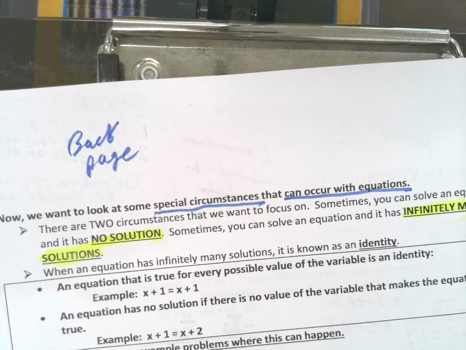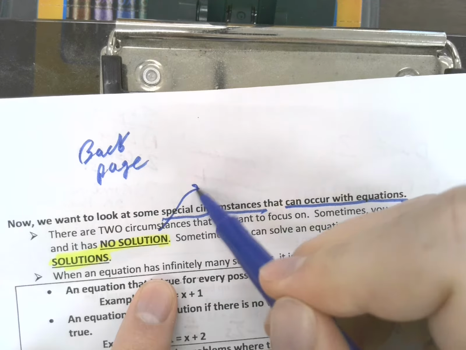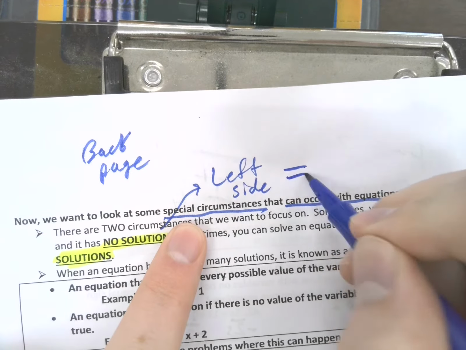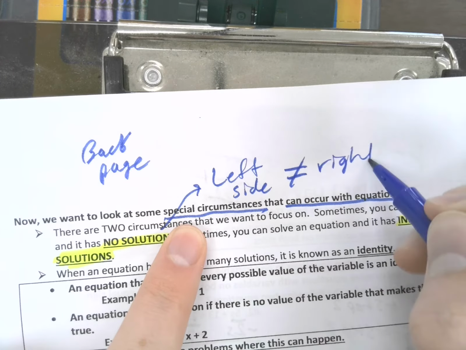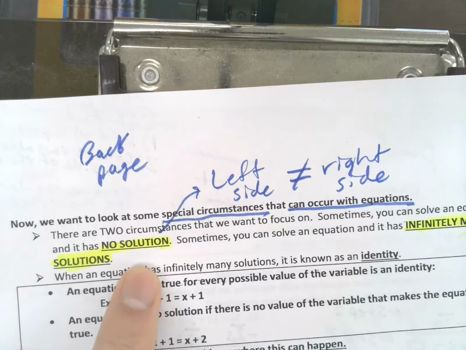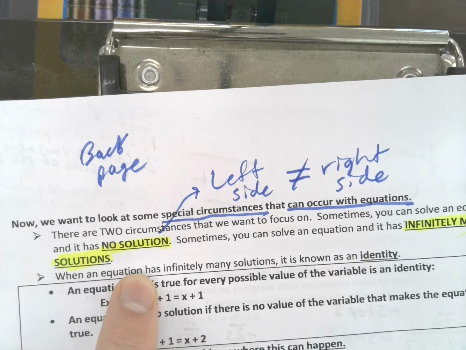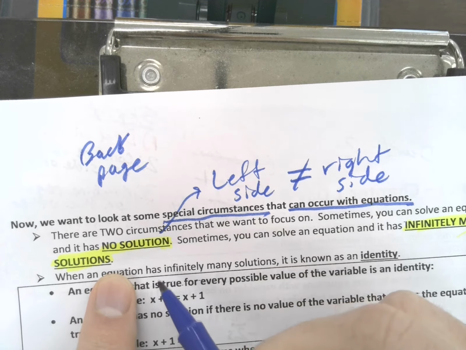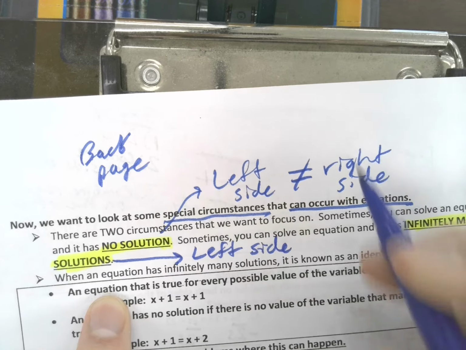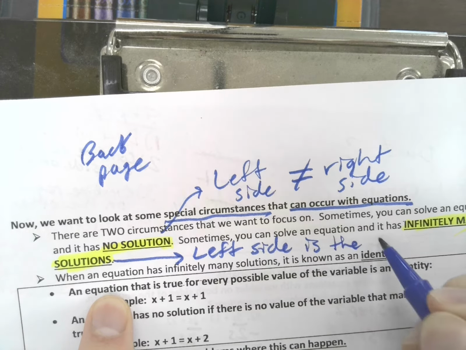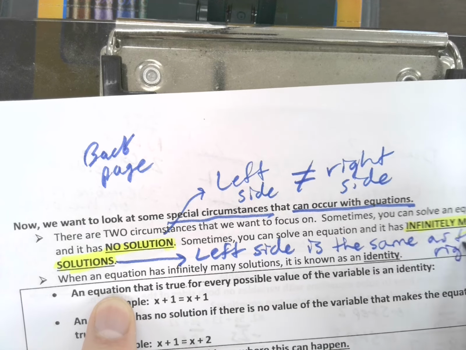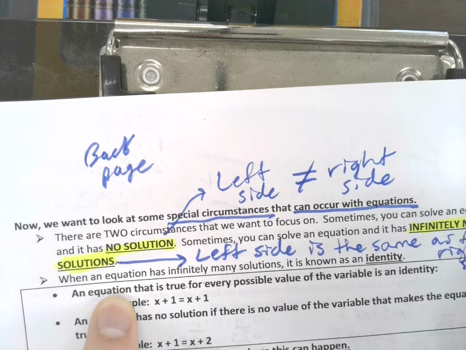So no solution, that's whenever the left side will never equal the right side. When you can't make it work, that's no solution. Infinitely many solutions is whenever the left side is the same as the right side. So they're mirror images of each other.